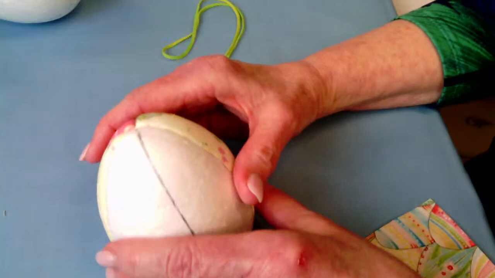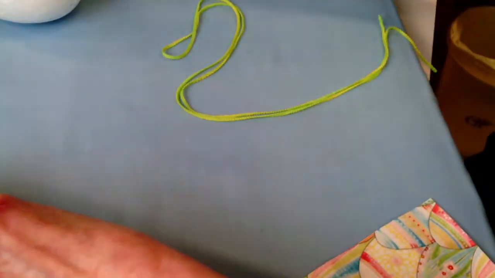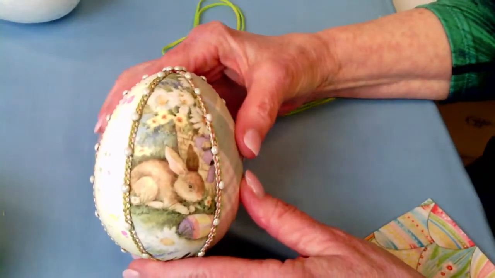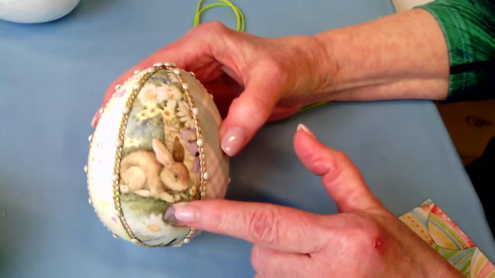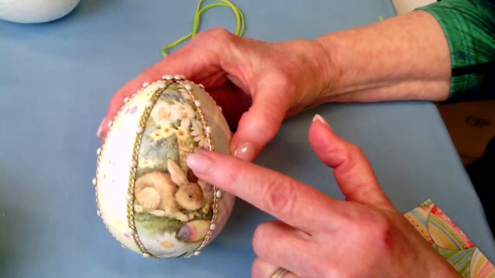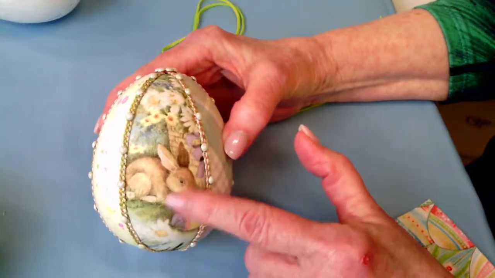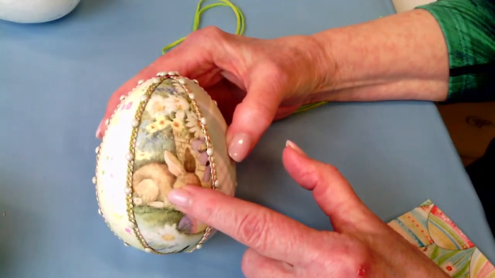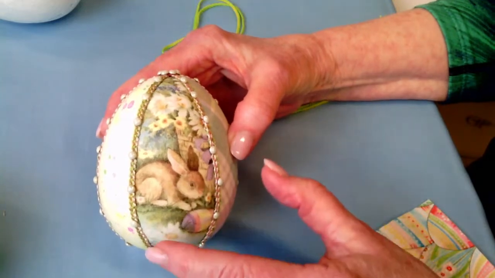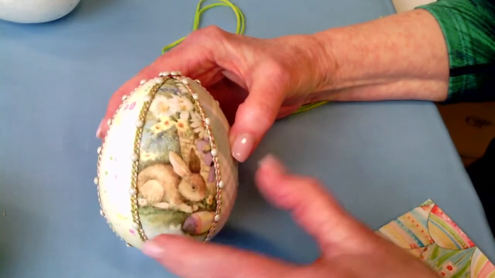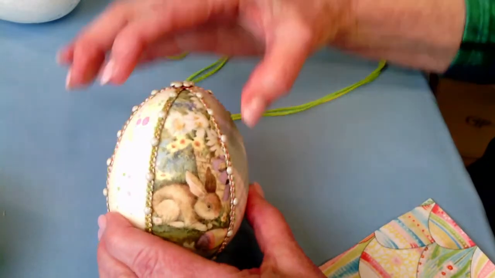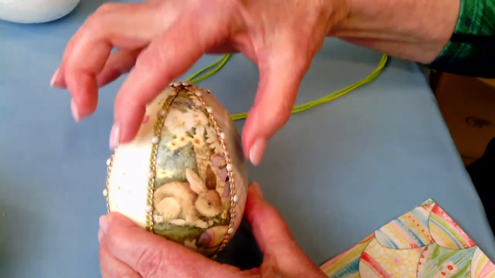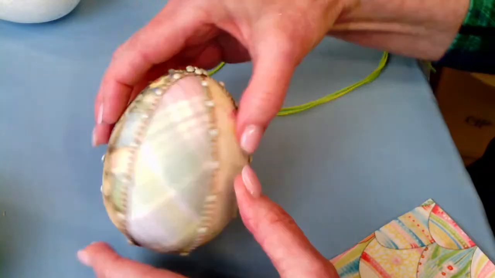Oh, and let me go back to my bunny one here for just a second, just to mention something. If you have a fabric like this that has a motif, and you want to position it so that, say, the bunny is showing up more or less on the center of that segment, you may want to cut your sections of fabric a little bit longer, and that way you can kind of move them up or down depending on where the motif is.